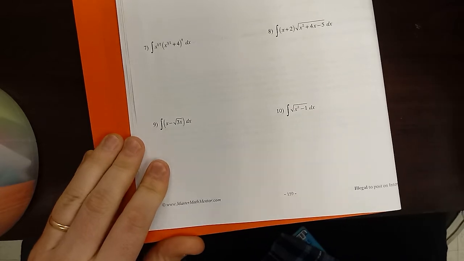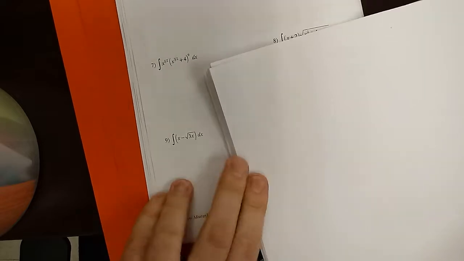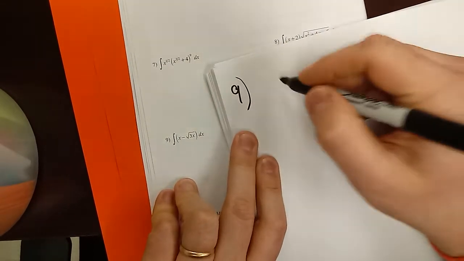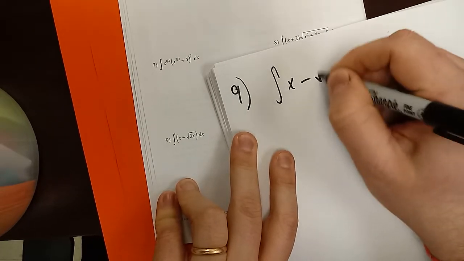So we got number 8, so we're going to start with number 9, and I'm going to review the concept of u-substitution, and then we'll handle number 9. Now, number 9 is actually a really perfect one for us to be starting with today because comparatively to the previous few, this is a little bit simpler.